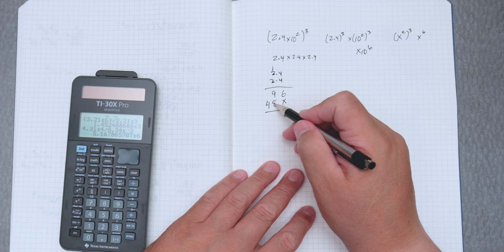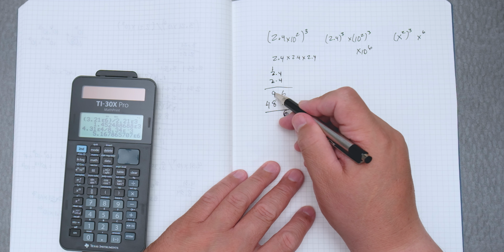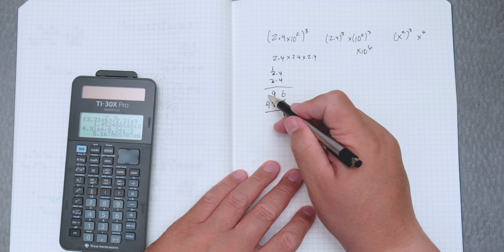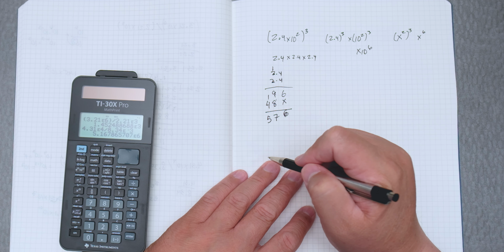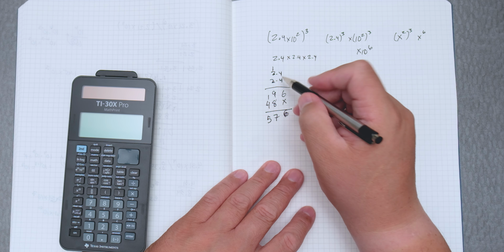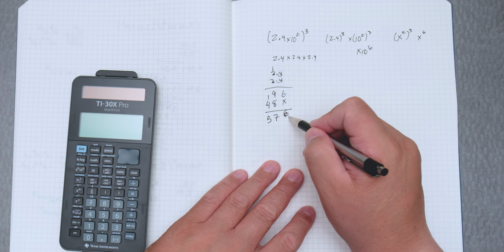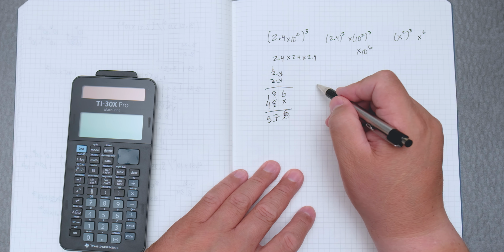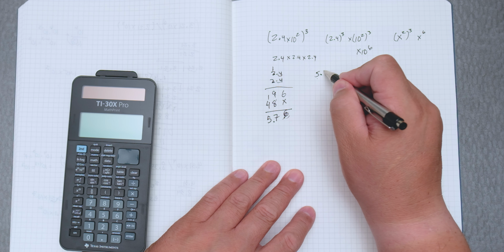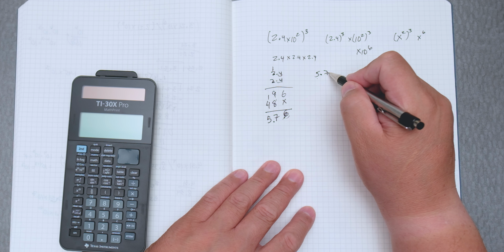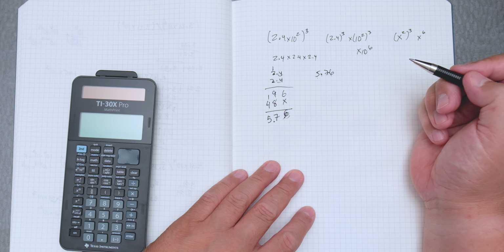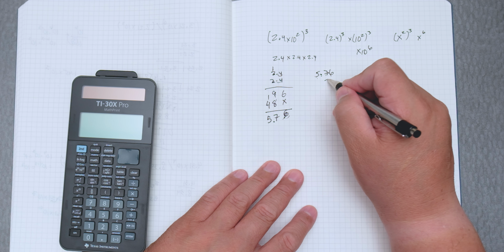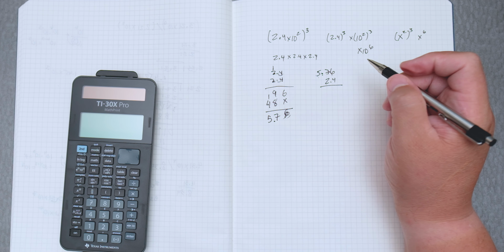That's easier. And then 5, 7, 6. There's 2 decimals, so it's 5.76. And now I'm going to multiply that with 2.4, another 2.4, okay?